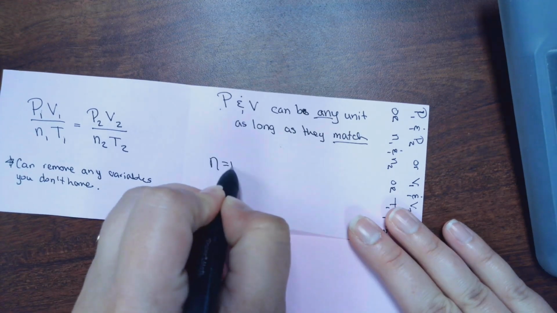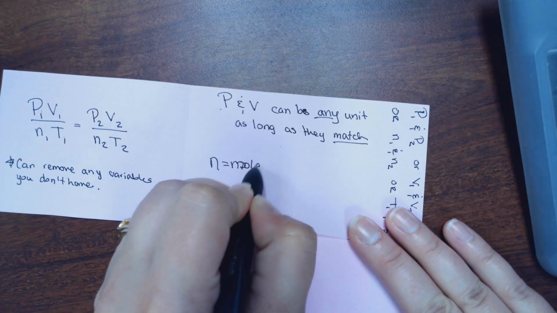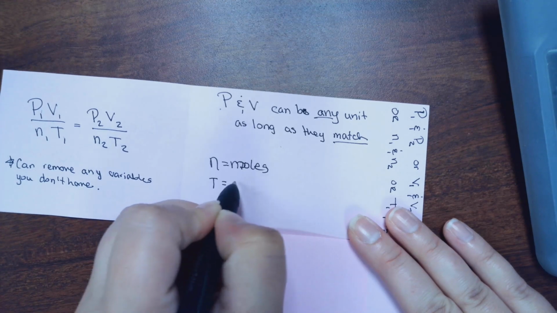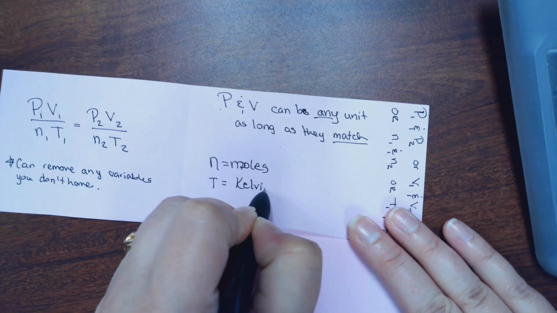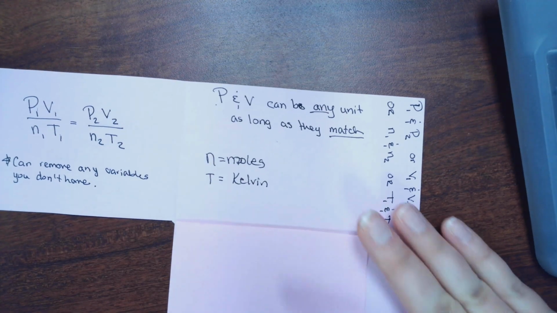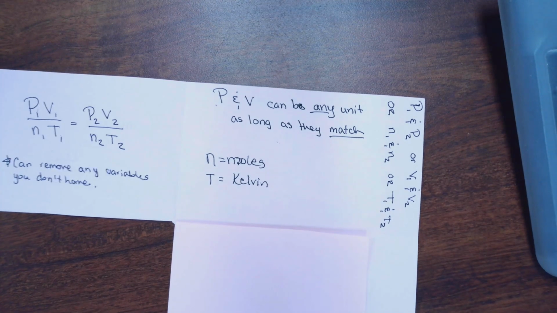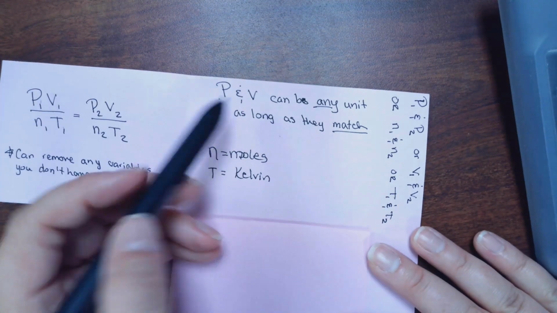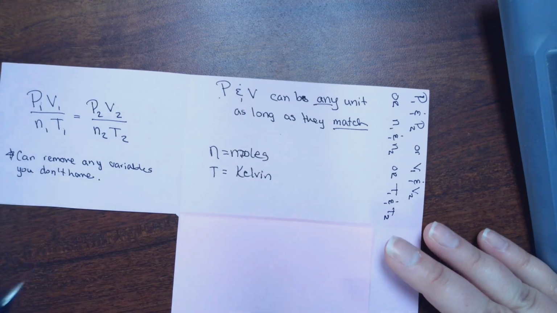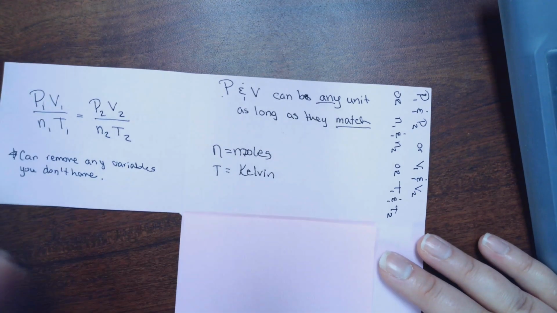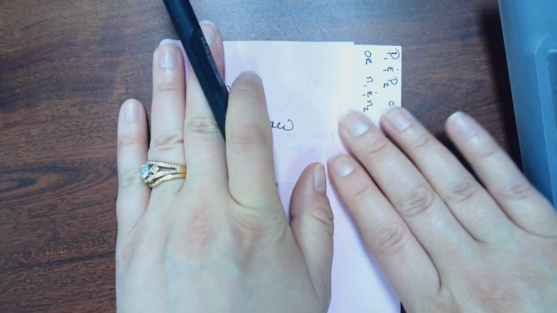N has to be in moles. That's always true. N always has to be in moles. T always has to be in Kelvin. So those two things are always true no matter what law you're using. N has to be moles. T has to be Kelvin. But in this case, your pressure and volume can be any unit that you want as long as they match one another. So that's our combined gas law.